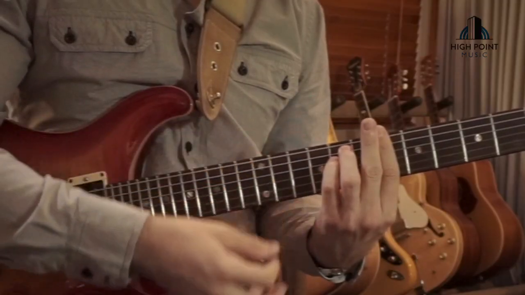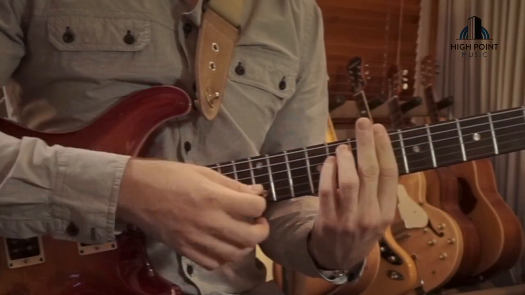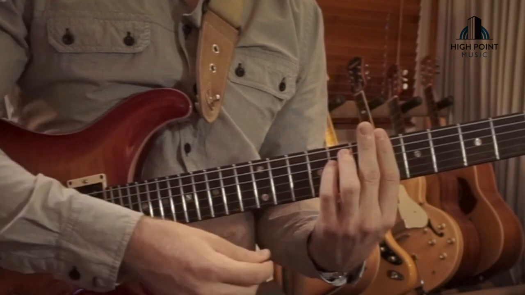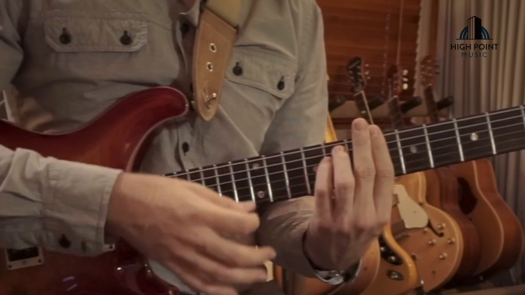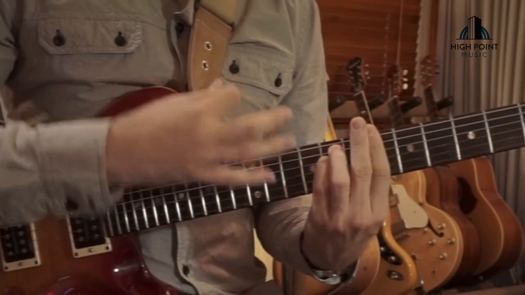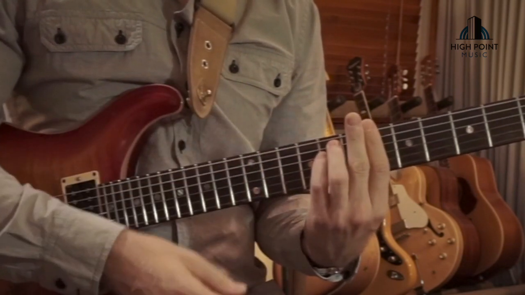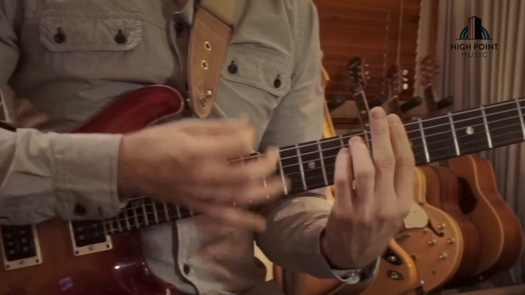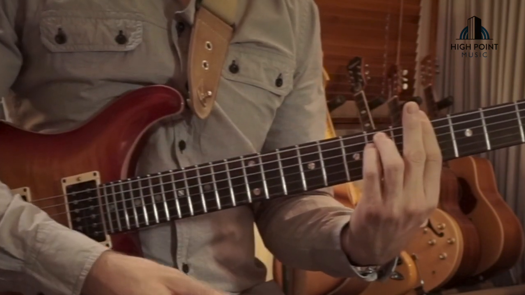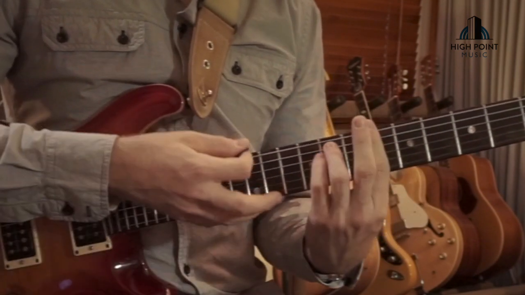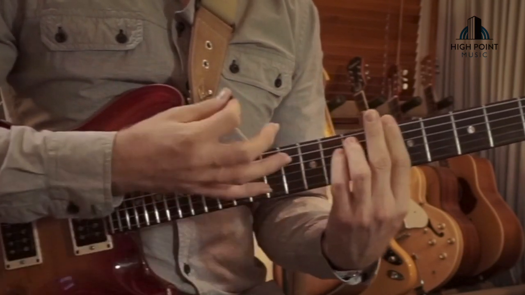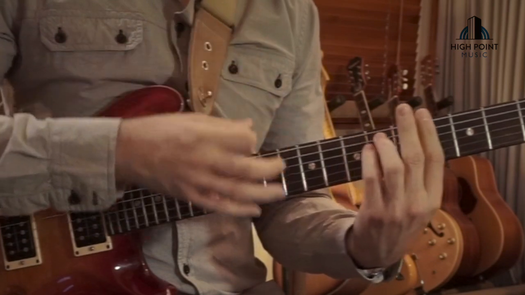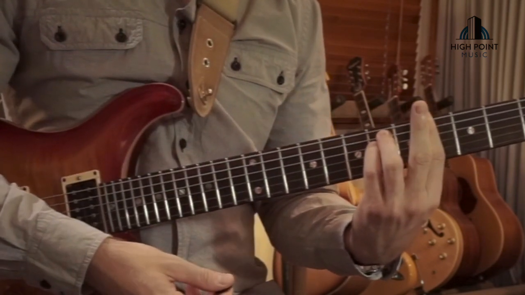So we go 1, and then we go dead, 1, 2, 3. That's the first bit. So 1, 2, 1, 2, 3. 1 strum, 2 strum, 3. Like that. I'll run that again. So 1, 2, 1, 2, 3. Chord, hit on the dead note, and then chord on the A flat there.